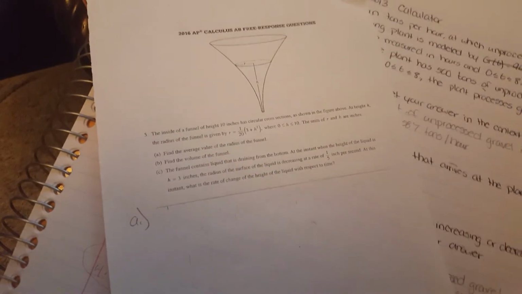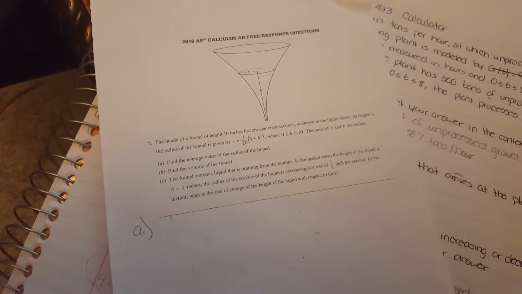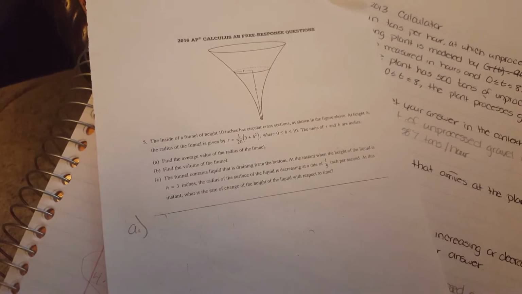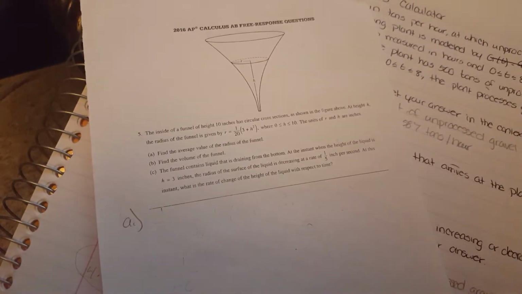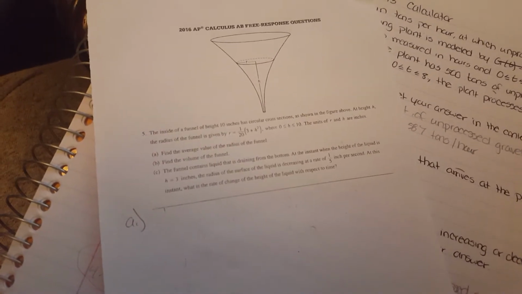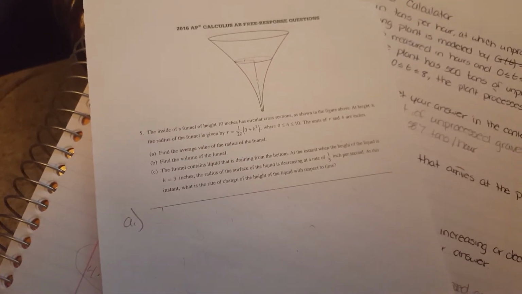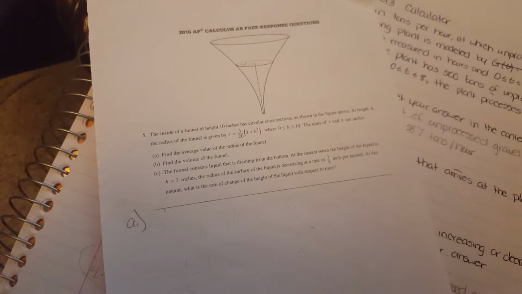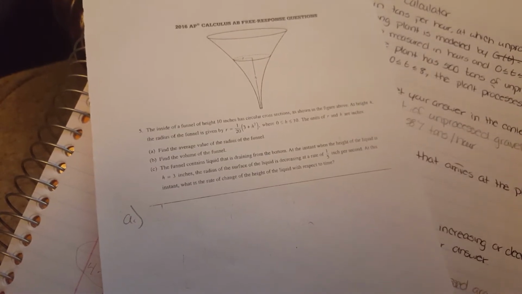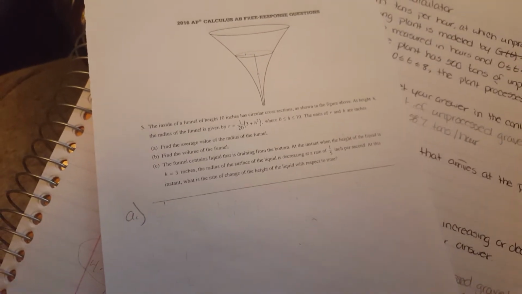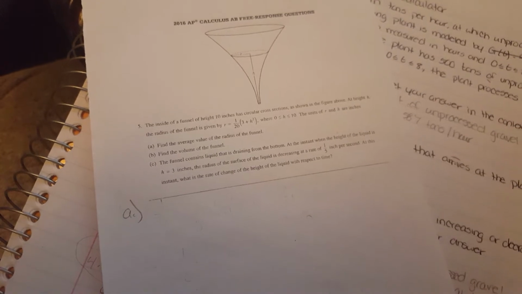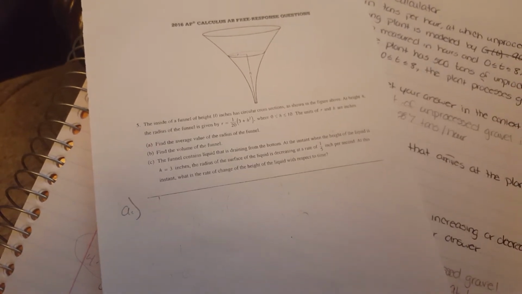Question number 5. The inside of a funnel of height 10 inches has circular cross sections, as shown in the figure above. At height h, the radius of the funnel is given by r equals 1 over 20 times (3 plus h squared), where h is greater than or equal to 0, but less than or equal to 10. The units of r and h are inches.